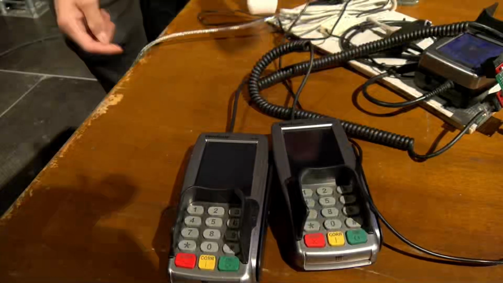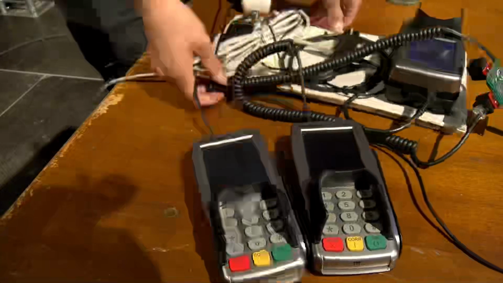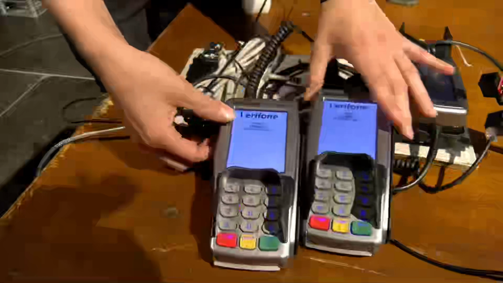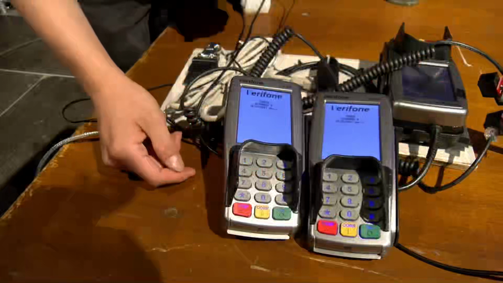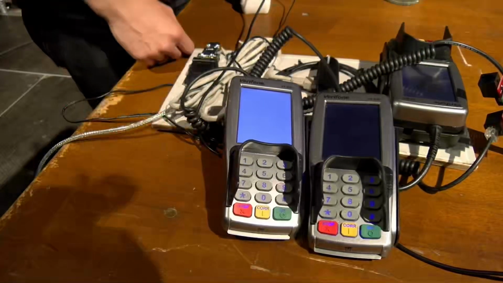All goes well, they should have power. So one of these is running a Game Boy emulator. One of these is running a Game of Life implementation. Let's wait for them both to boot.